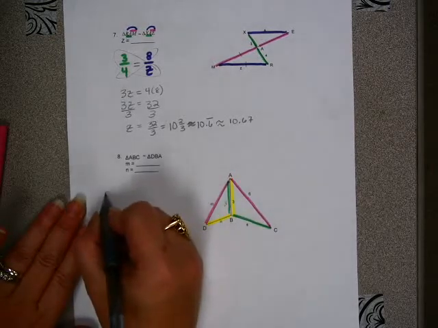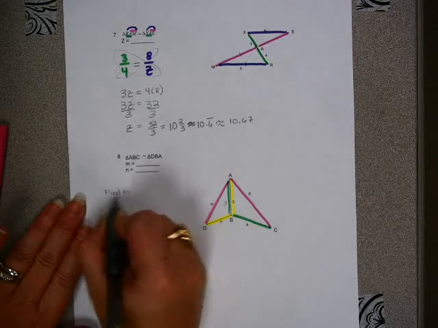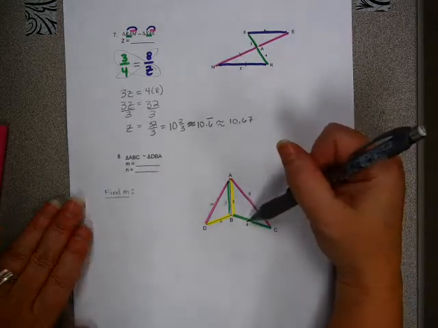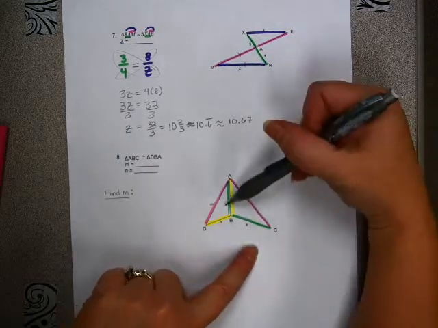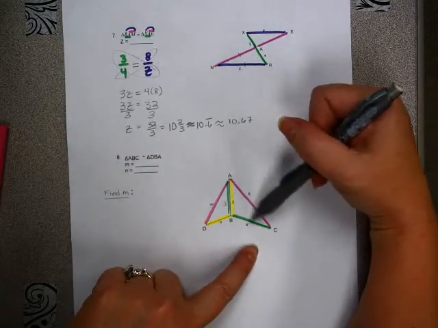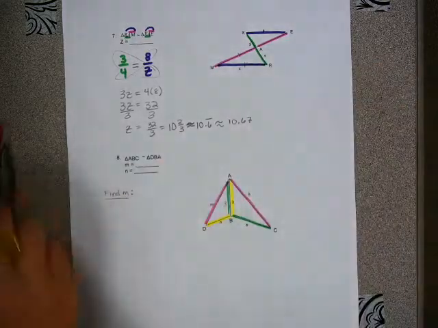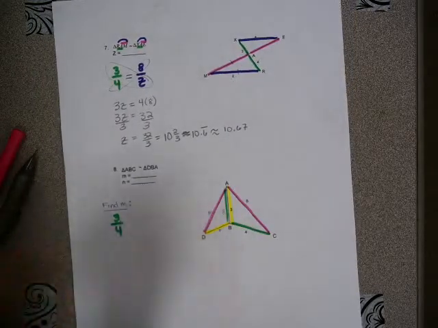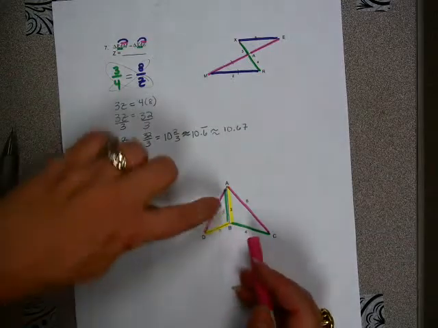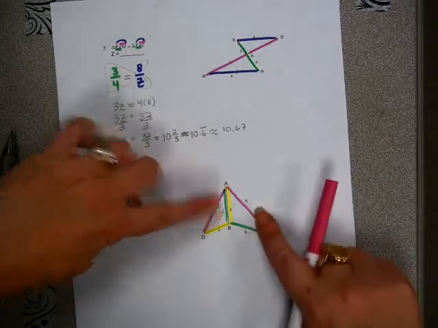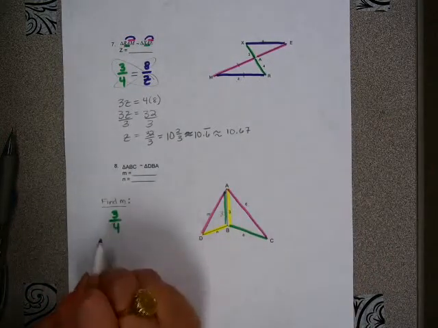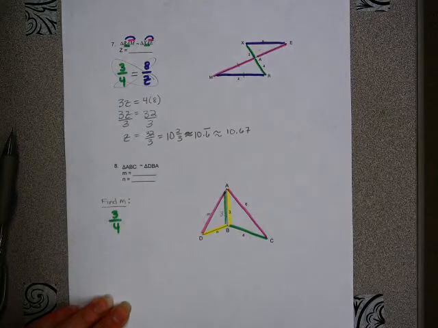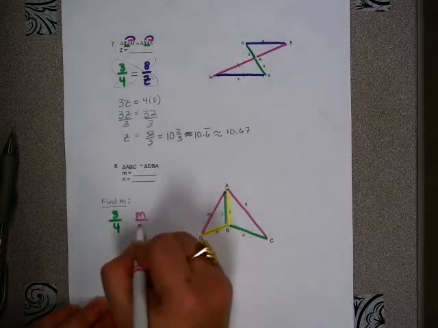Okay, so here to find M, I'm going to use pink, so that's where I'm going to use the pink ones. And since there's information here with the green ones, I'm going to use the green and the pink, comparing those. So green first, that's going to be 3 over 4. And I went from the small to the large, so I have to put small to large from left to right. So that's going to be M over 6.